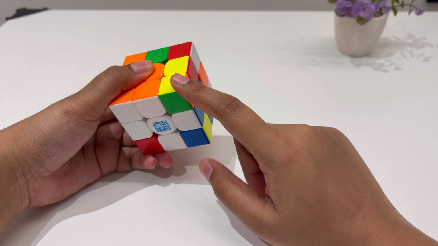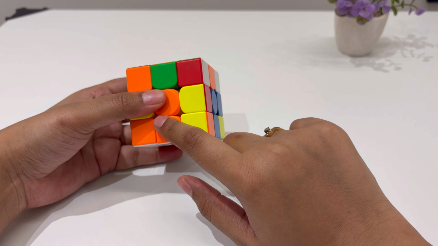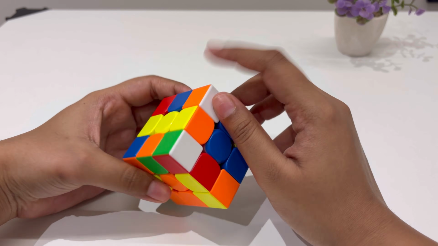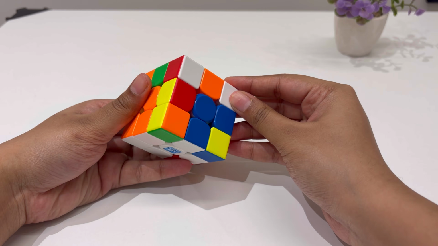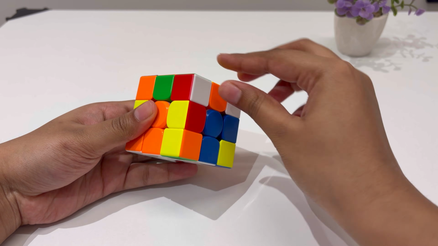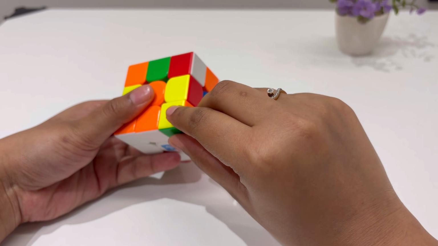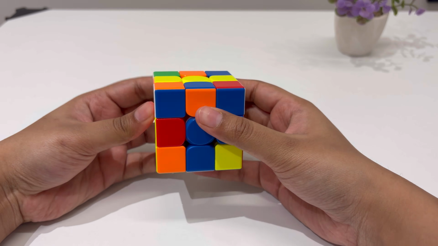So let's take this corner piece where we are looking for white, orange and blue, and we can see it is right here. So what we need to do is bring this piece here, which is on the top of the position we want. So it is right here.